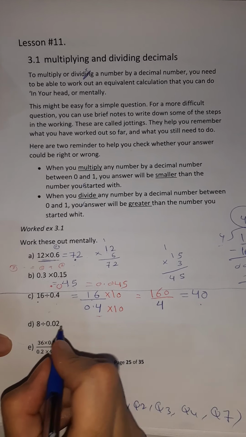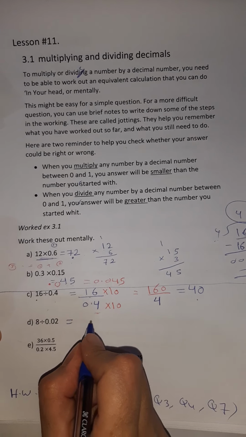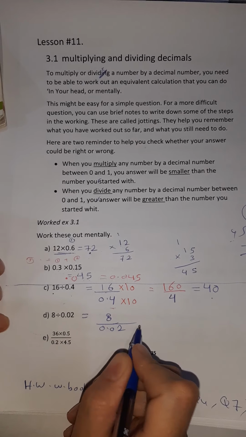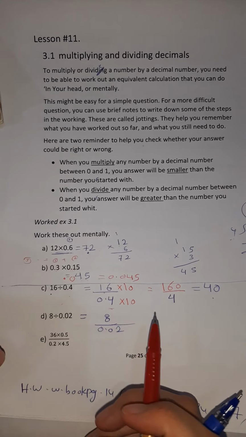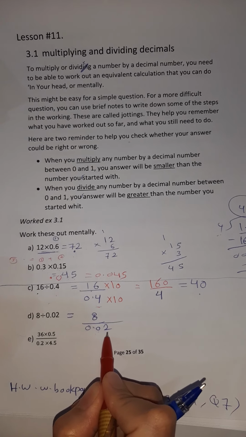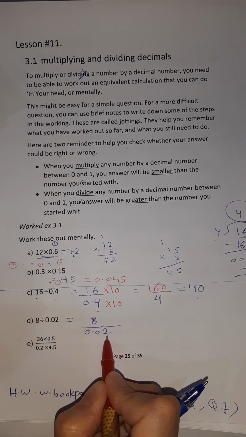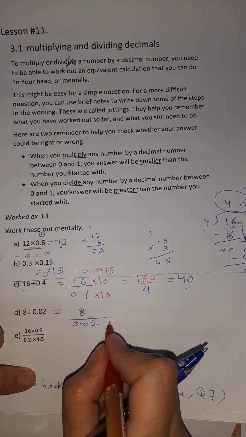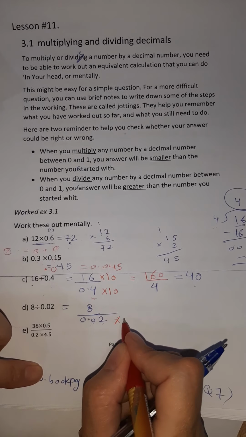Now this one, write it as a fraction, 8 over 0.02. We want to cancel the decimal point. Here we have 2 places, 1 and 2. Since at the right of the point there are 2 places, we need to multiply the denominator and numerator by 100.